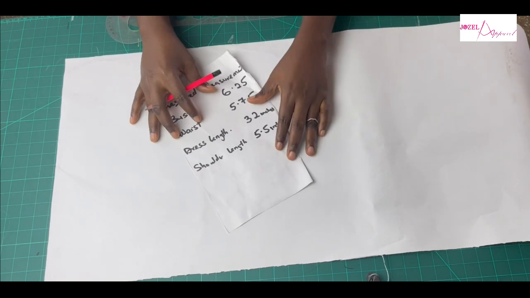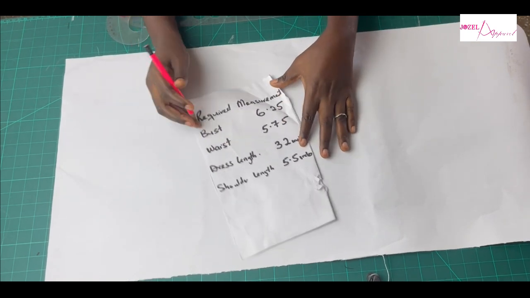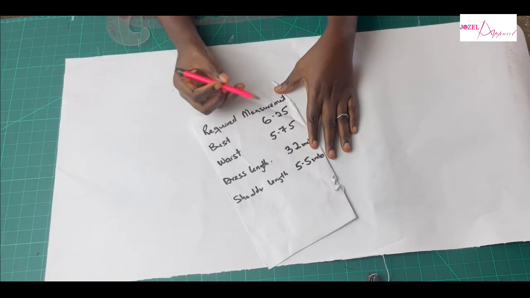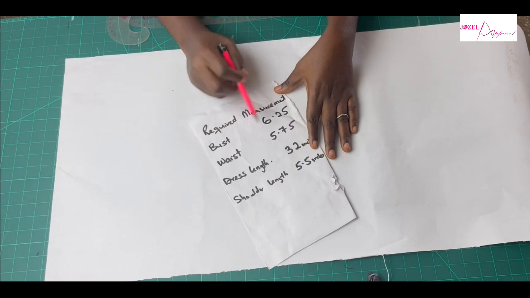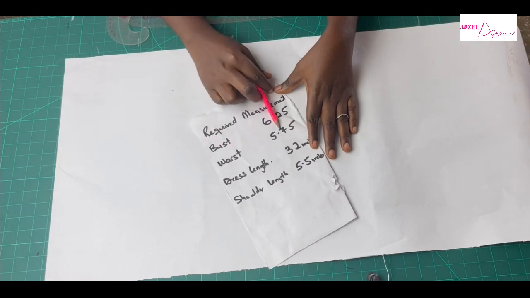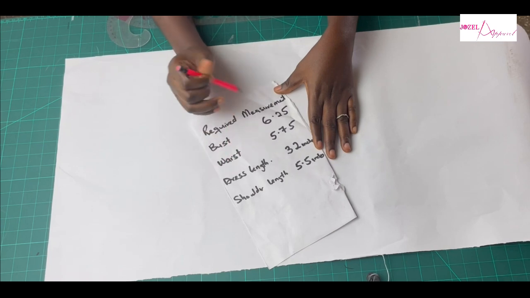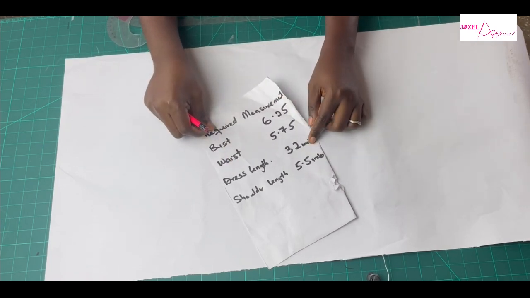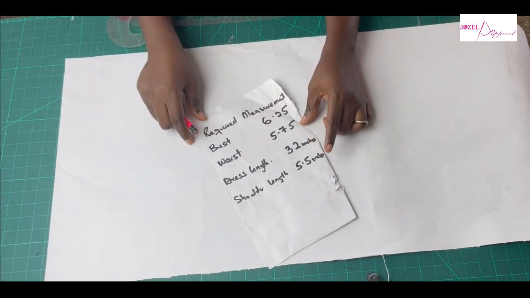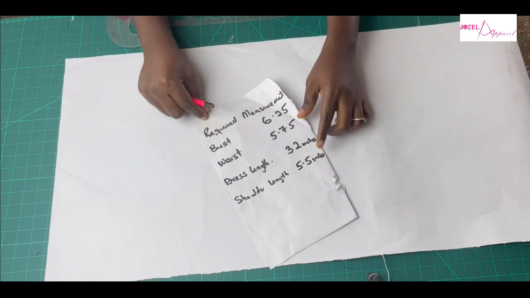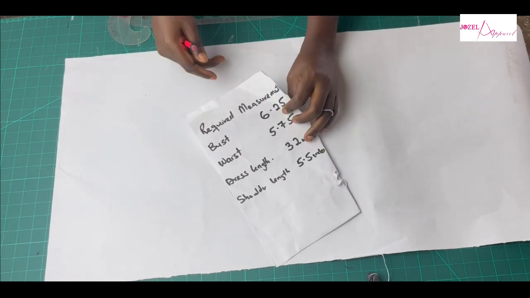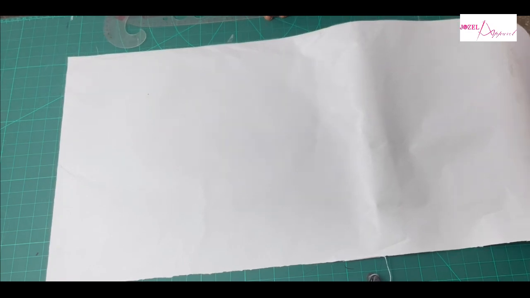So these are the required measurements of this child. I have a quarter of the bust measurement here, and I also have a quarter of the waist measurement, and then the dress length we are working with is 32 inches, and I have half of the shoulder length, which is 5.5 inches here. So we are going to go ahead and start with drafting the front pattern.